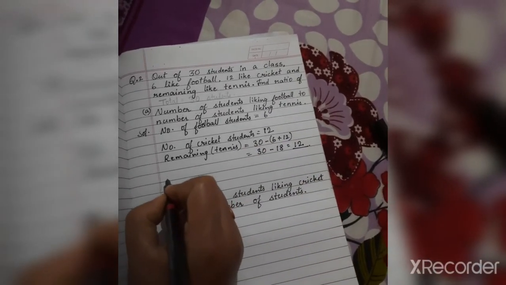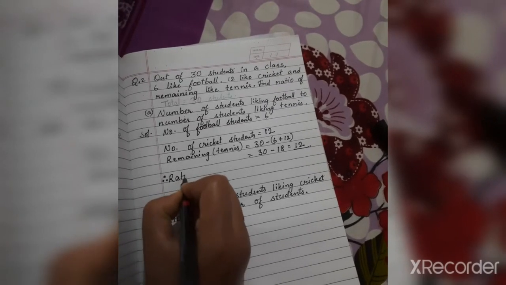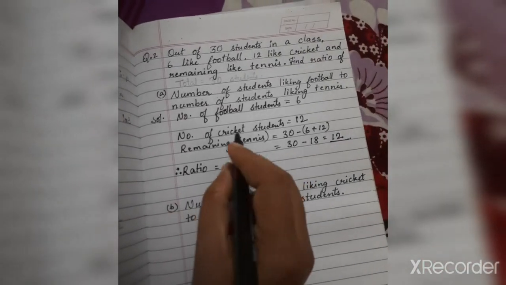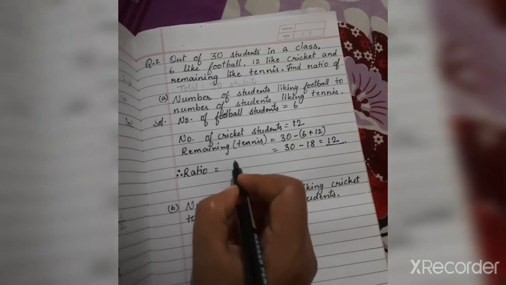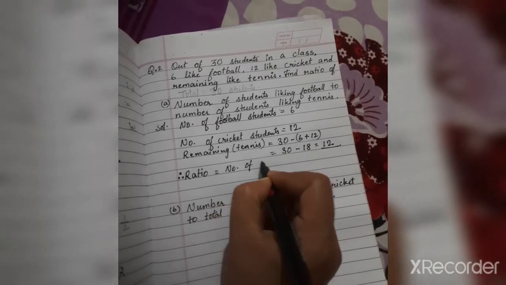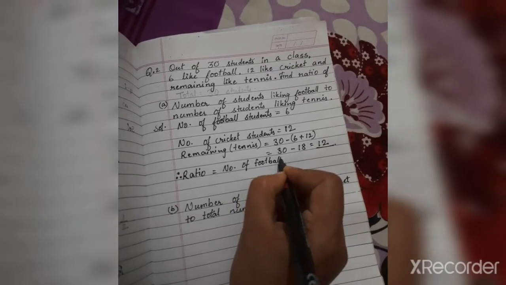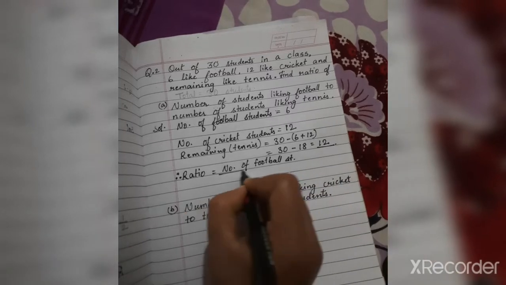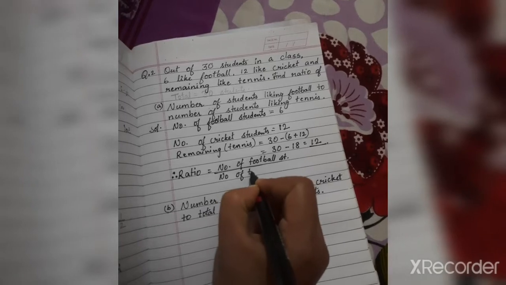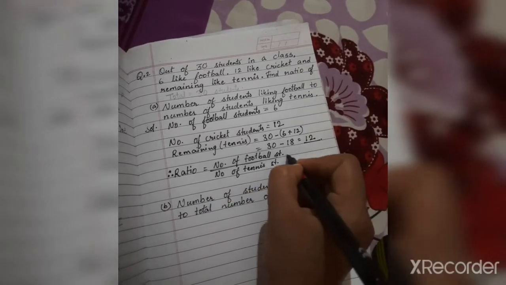Now ratio will be equal to number of football students to number of tennis students.